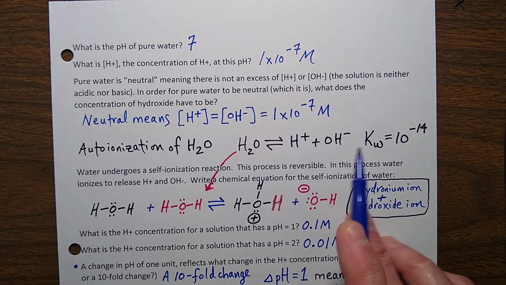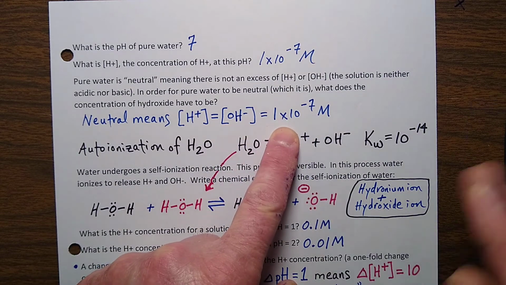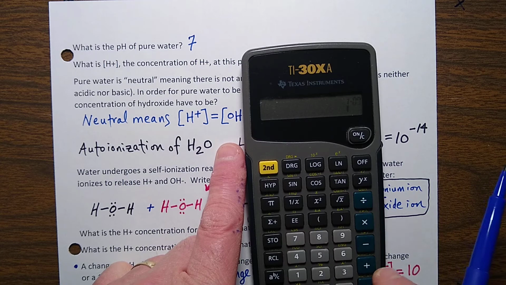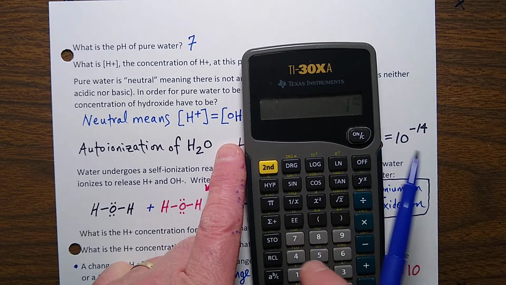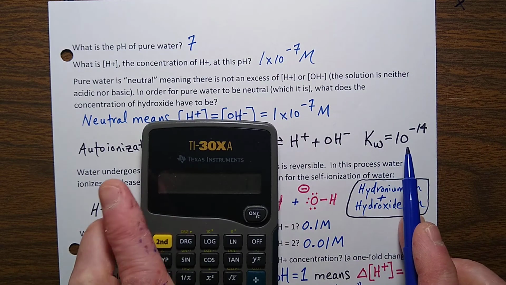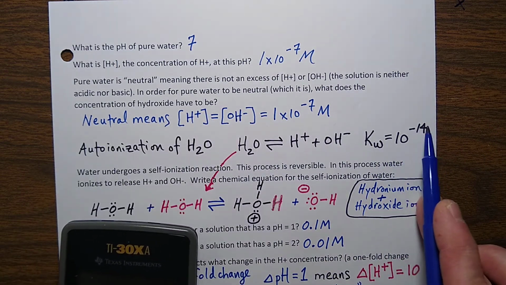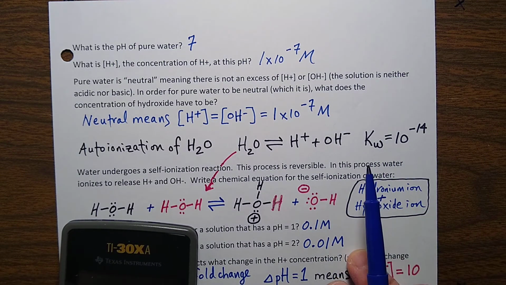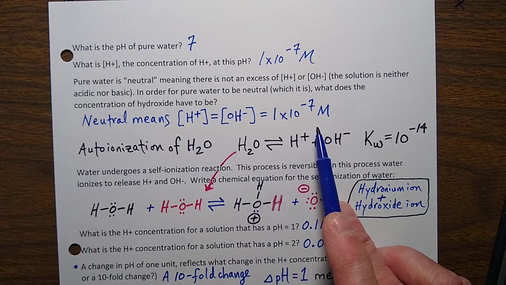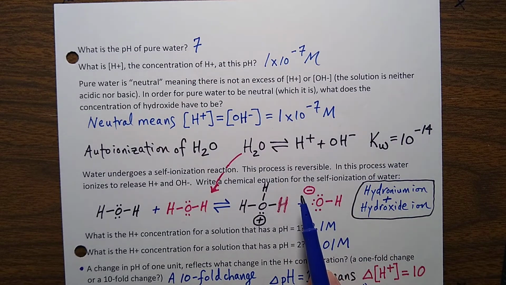And you'll notice that if you multiply those two numbers together, if I take 10 to the negative 7th power and multiply it by 10 to the negative 7th power, I get 10 to the negative 14th power. That's where that number 14 comes from on the pH scale. It's because the particular equilibrium constant of water is equal to that number.